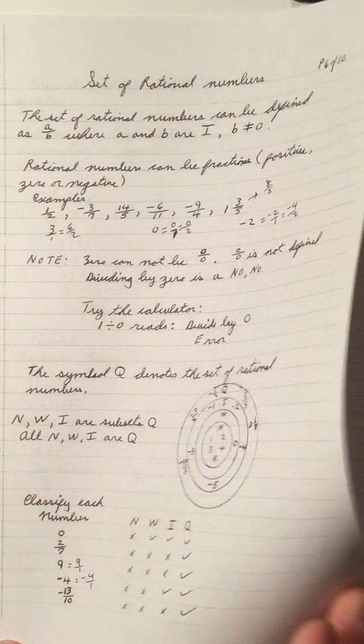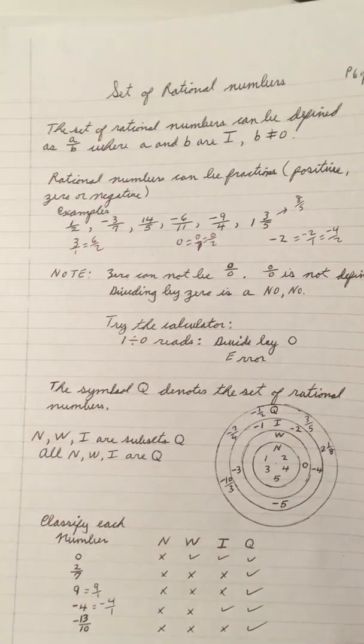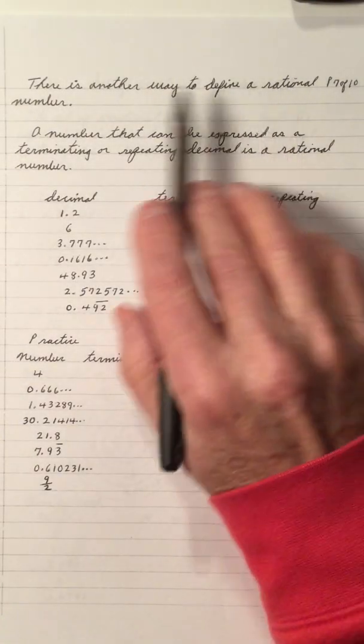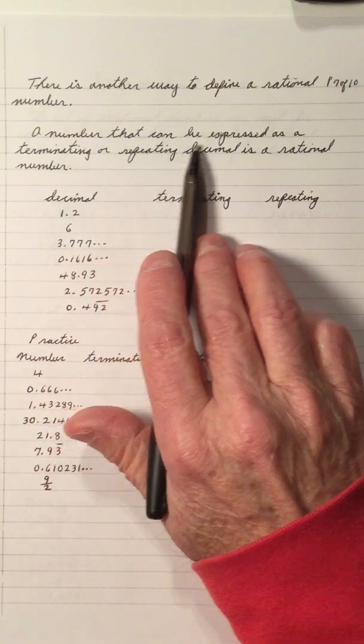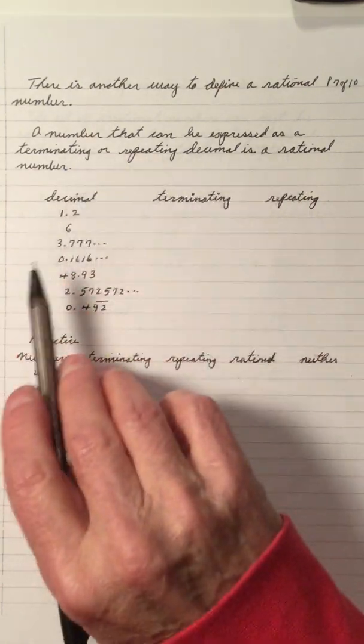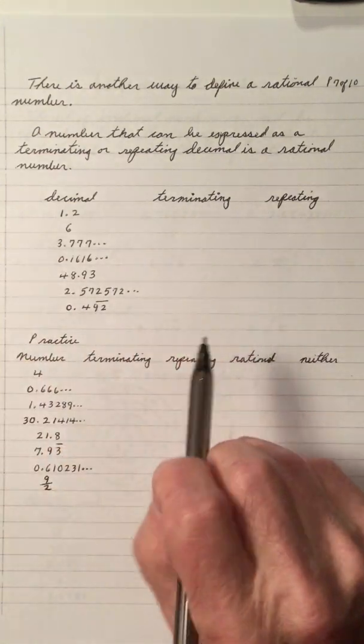So rational numbers are fractions. But there's another way to define a rational number. A number that can be expressed as a terminating or repeating decimal is a rational number. So let's look at terminating and repeating.